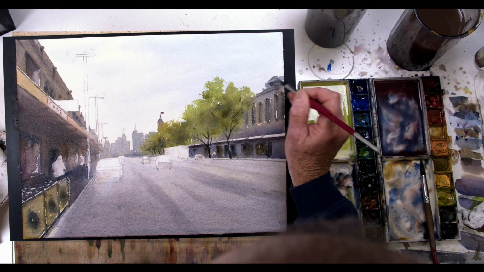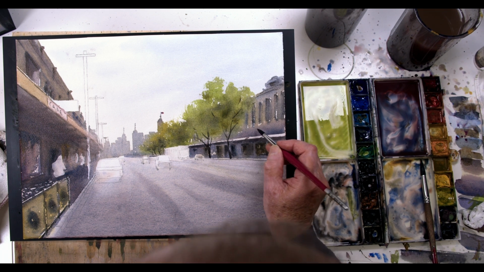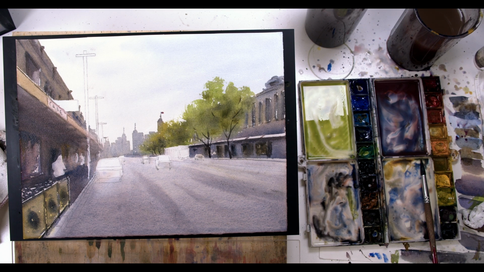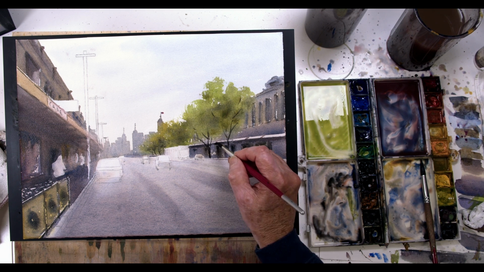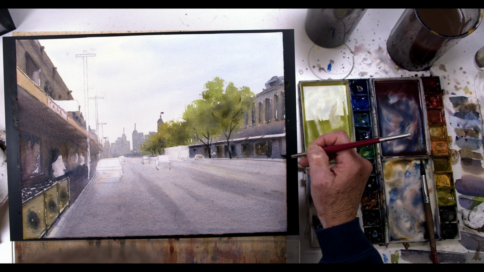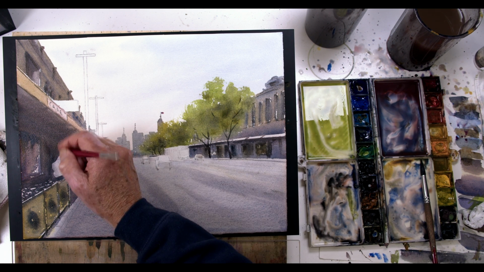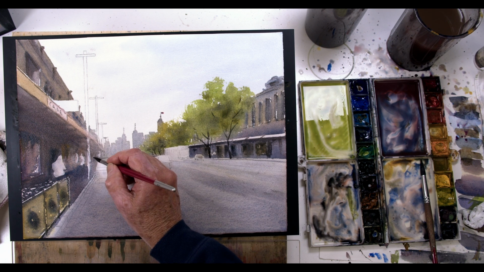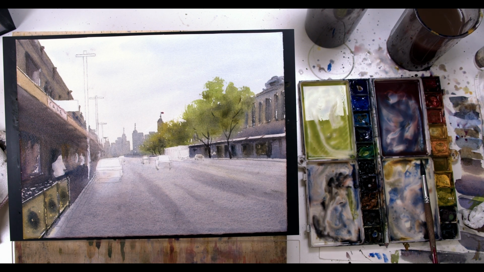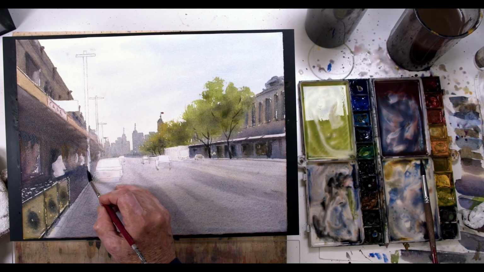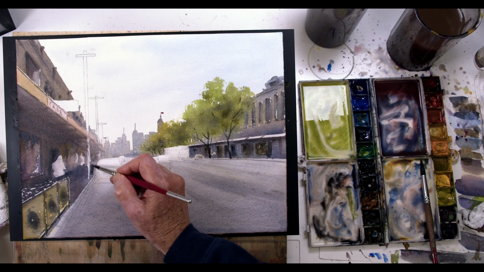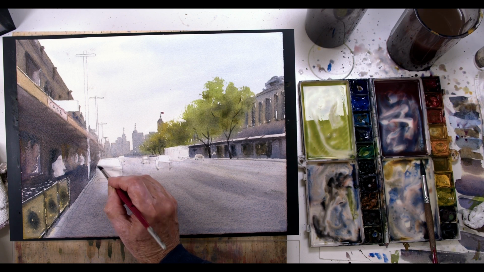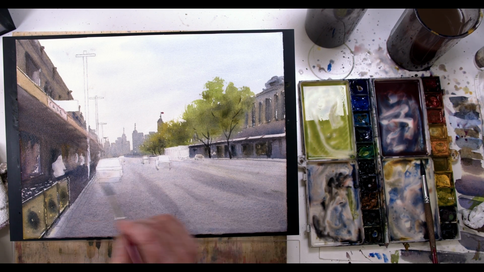All we're doing is adding some texture. Let's paint these figures.